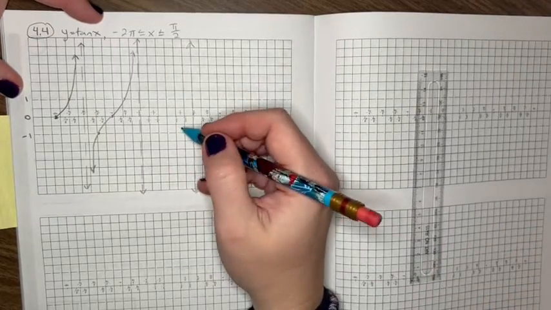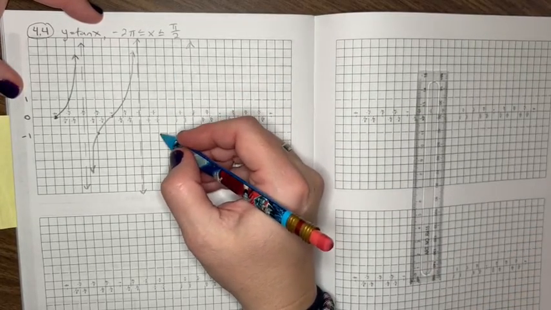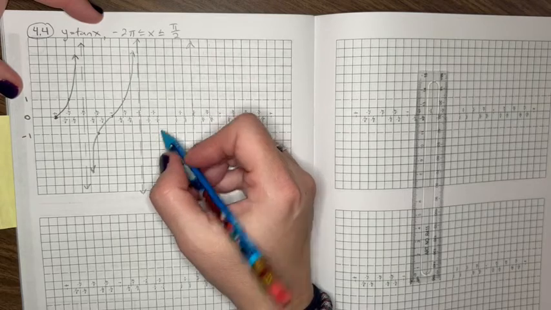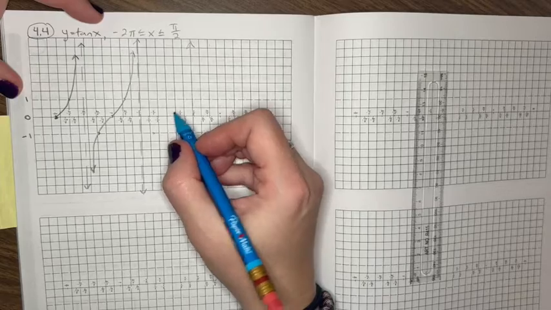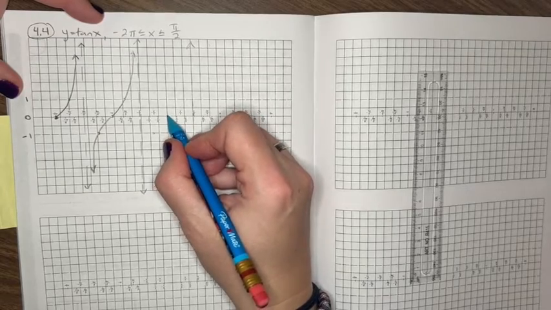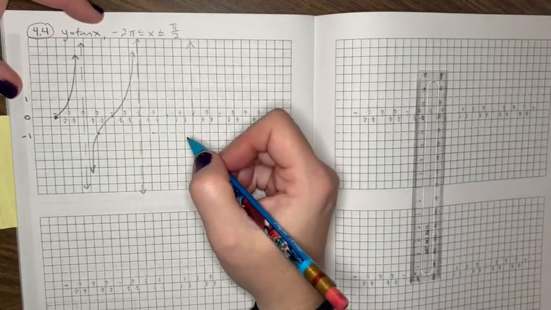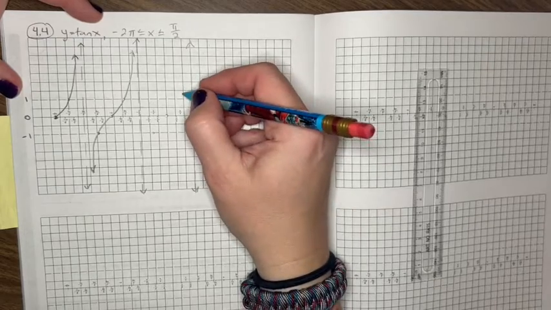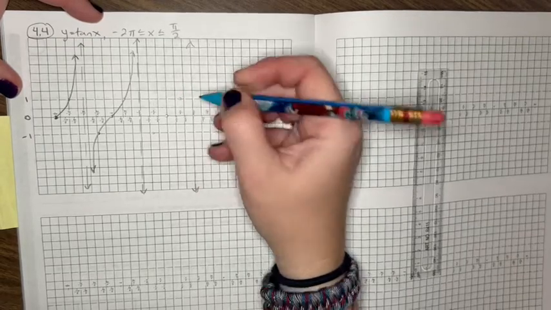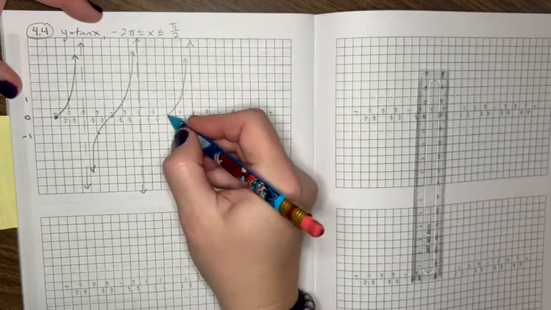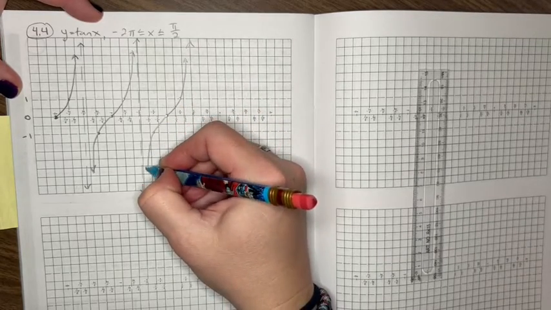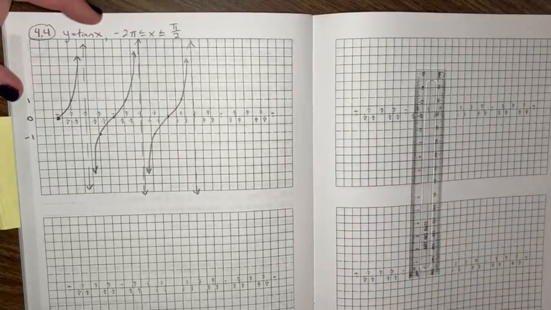The next section, we cross our negative 1 at negative pi over 4. We cross the 0 at 0, which they never mark, so you always know where it's at. And they cross the 1 at pi over 4, which they have marked right there. So again, up and down. And there we have problem 4.4.